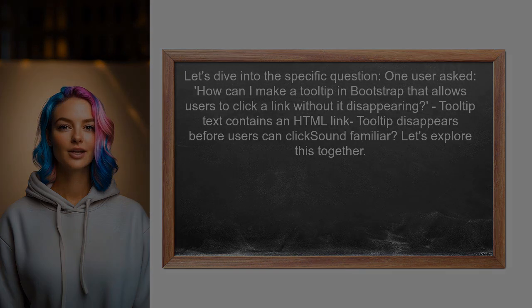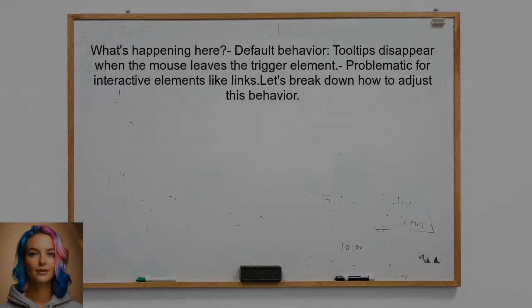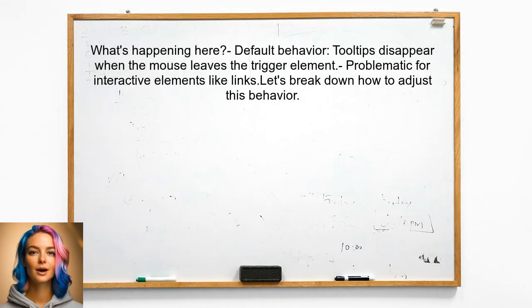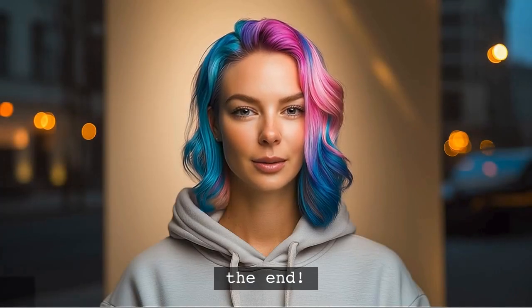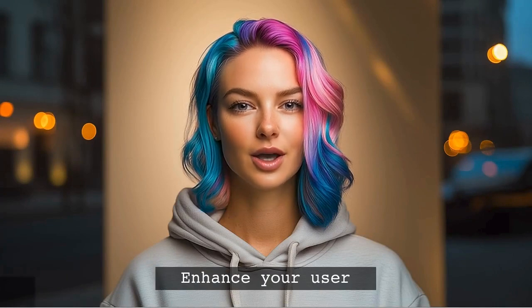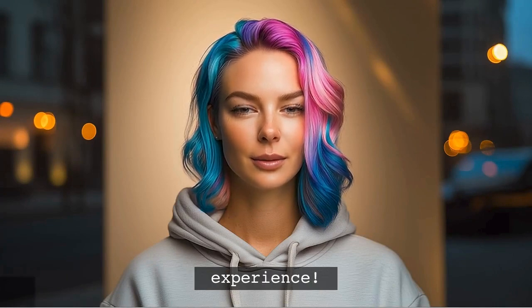Let's explore this together. So what's happening here? The default behavior of Bootstrap Tooltips is to disappear when the mouse leaves the trigger element. This can be problematic when your tooltip contains interactive elements like links. We'll break down how to adjust this behavior. And stick around. I have a great solution at the end that will not only fix this issue, but also enhance your user experience. You won't want to miss it.